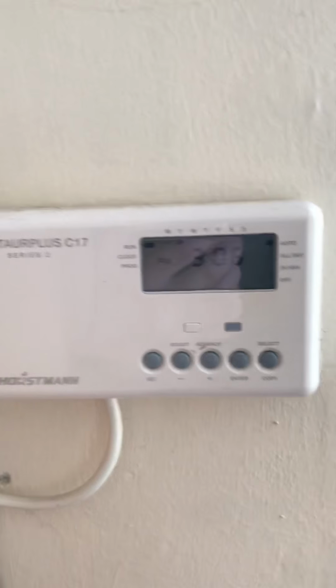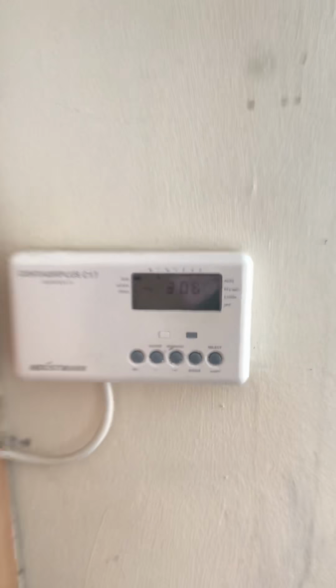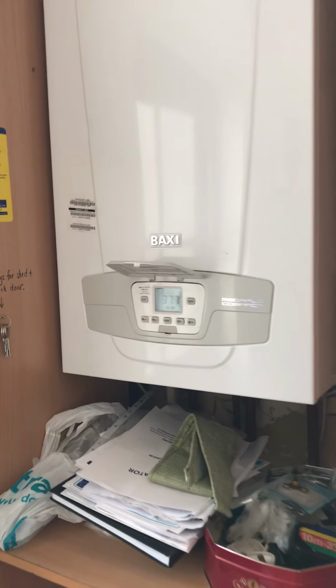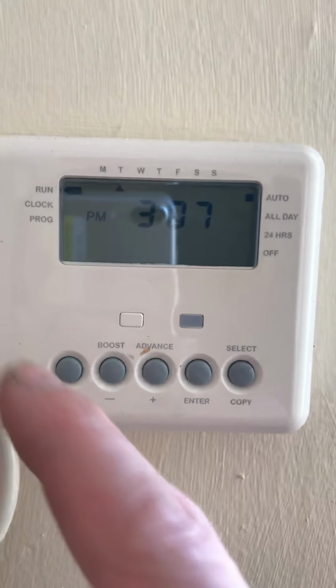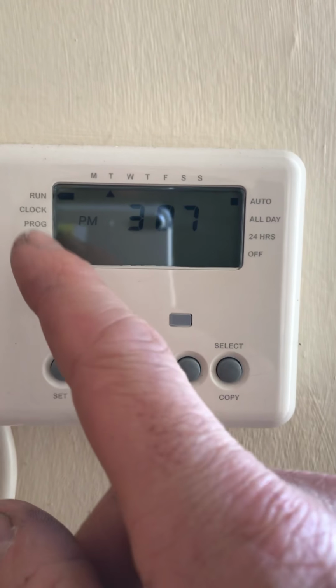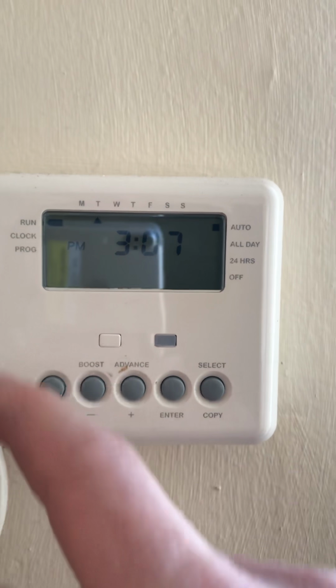Okay, everyone, at 81 Glasnevin Avenue, this is a quick program to show you how to set the boiler. So this is the boiler, and this is the settings clock that we use. What we're going to look at here is run, clock and program. These are the important ones we need to use for now.